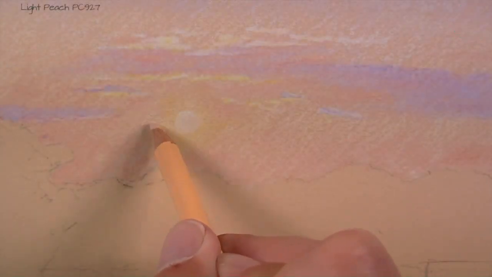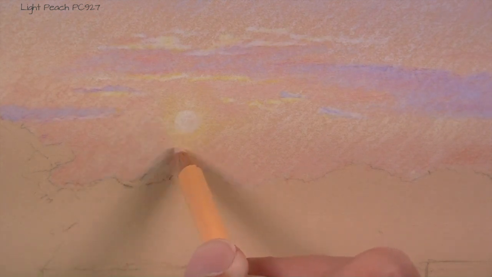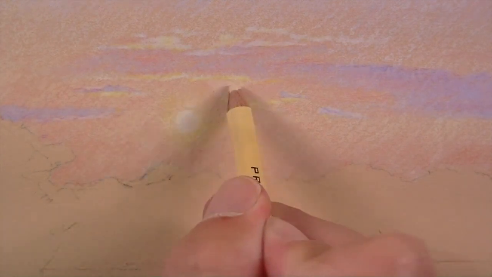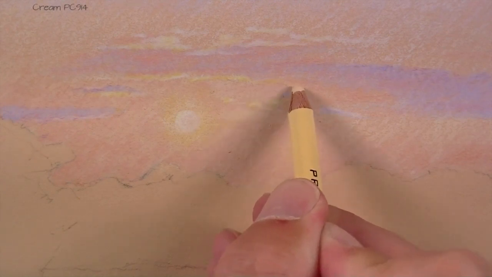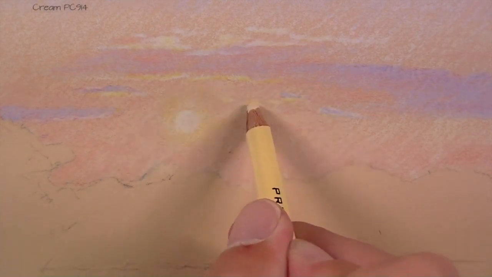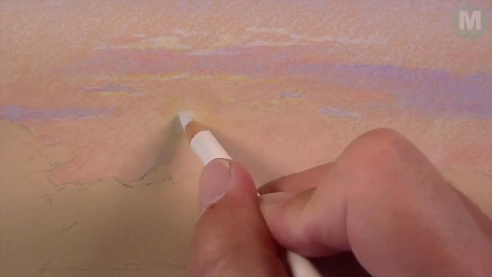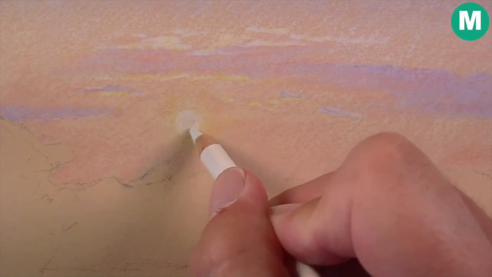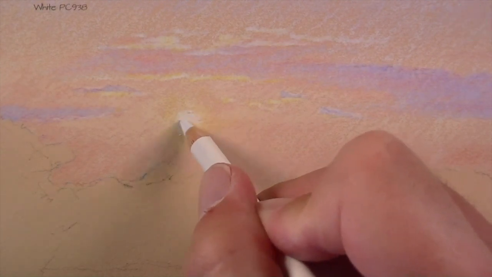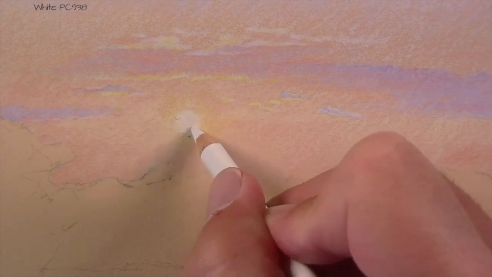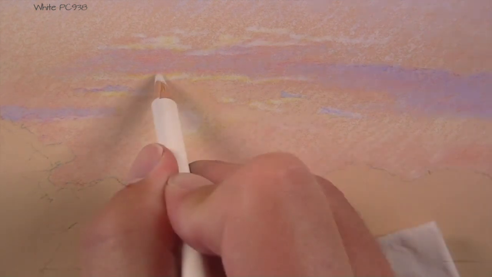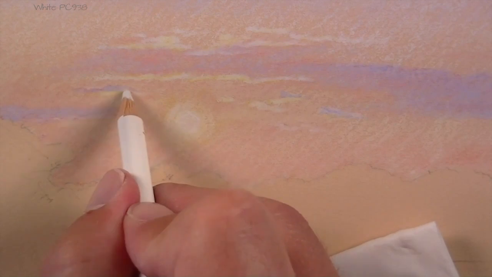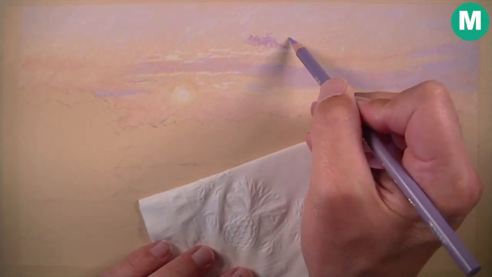Here's a close-up of the area around the sun. You can see how the texture of the paper and the tonality of the paper is affecting the way that the colored pencils are applied to the surface. It takes more material, more layers of application to build up the color to a painterly appearance. Pieces of the texture underneath will also show through.